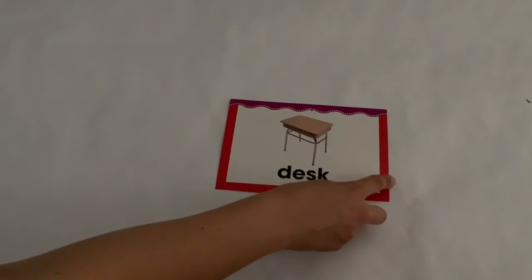Now, let's practice saying the beginning sound of D words.